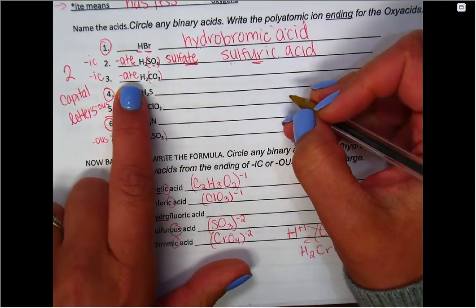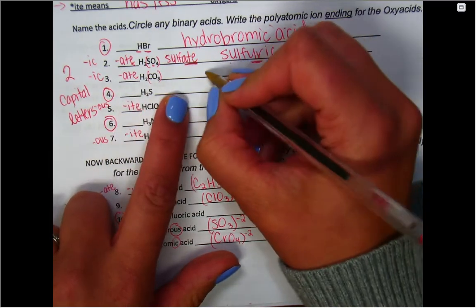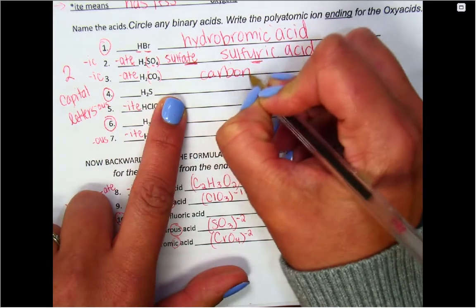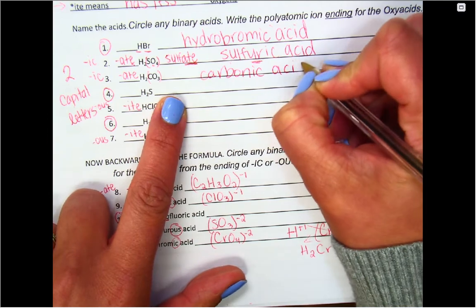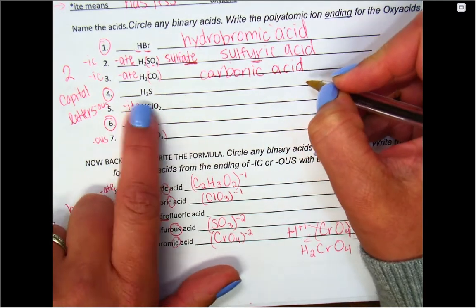All right, so this one we said was carbonate. We're going to get rid of the ate. You should have carbonic acid. So carbonic acid is soda, just so you know, the soda that you drink.